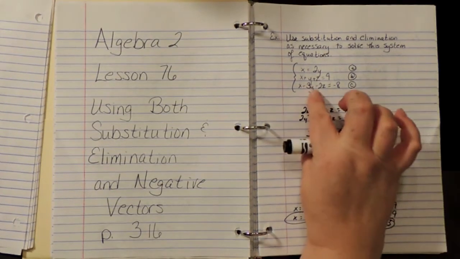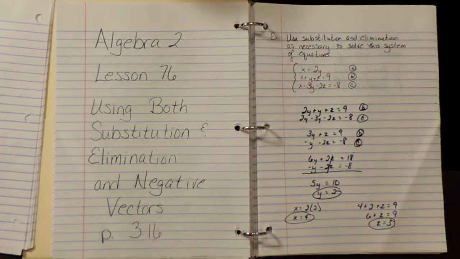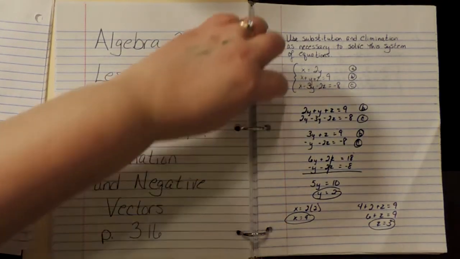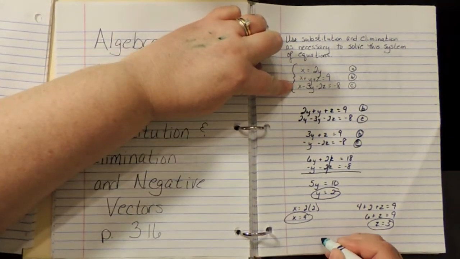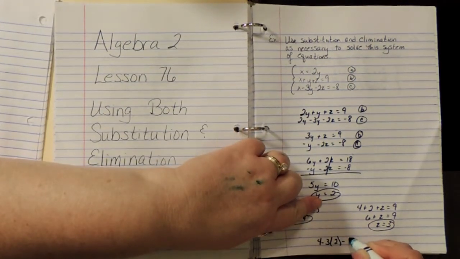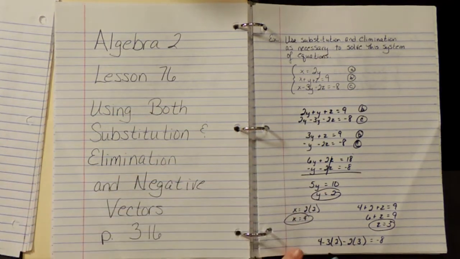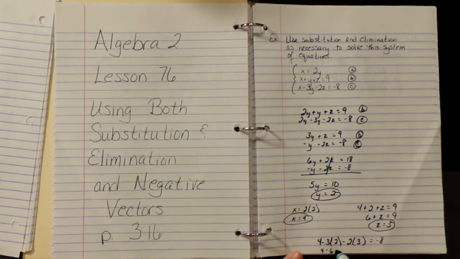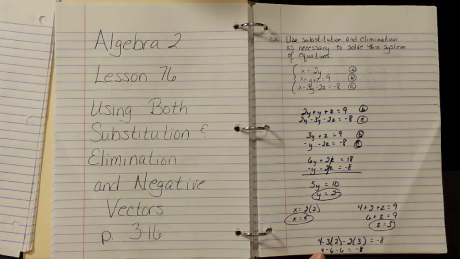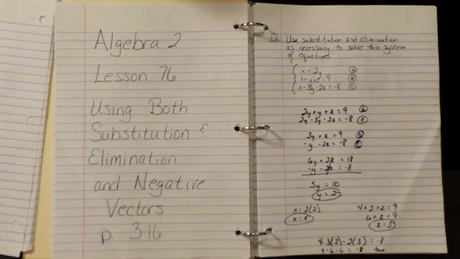And we can check this by plugging all three into the last equation. So we would have 4 minus 3 times 2 minus 2 times 3 equals negative 8. So this is 4 minus 6 minus 6 equals negative 8. And 4 minus 6 is negative 2, minus 6 equals negative 8. So this is true. Okay?